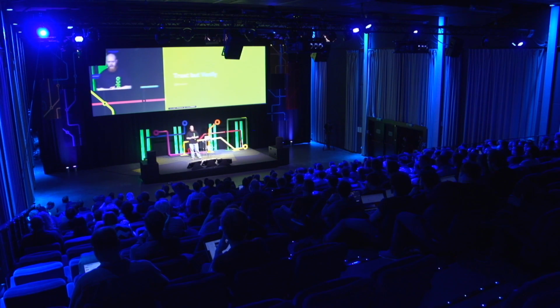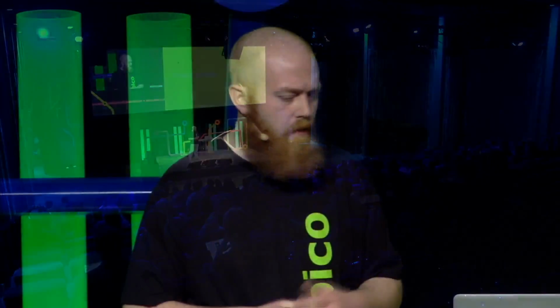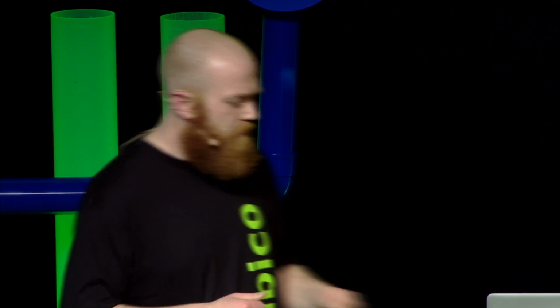So, like he said, I'm going to be talking about trust and verification of Git commits and signatures. The problem I want to explore with you today is how to attest to both the changes and the state of the repositories that we work with every day, both as maintainers and as end users.